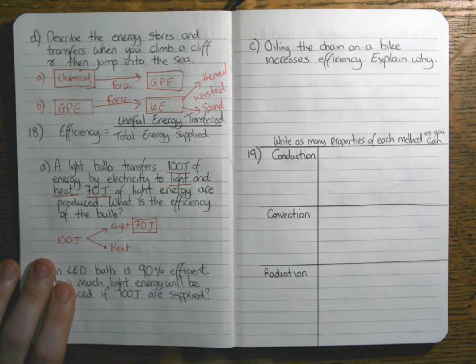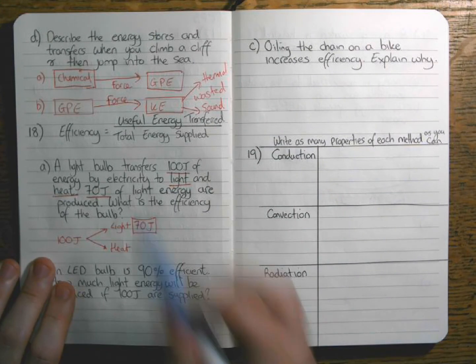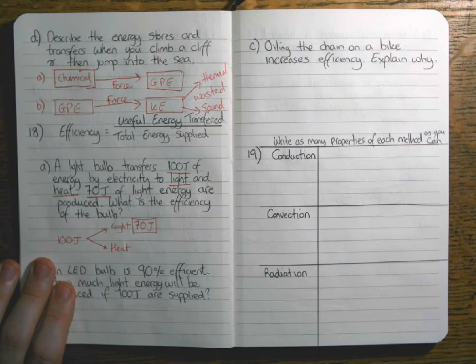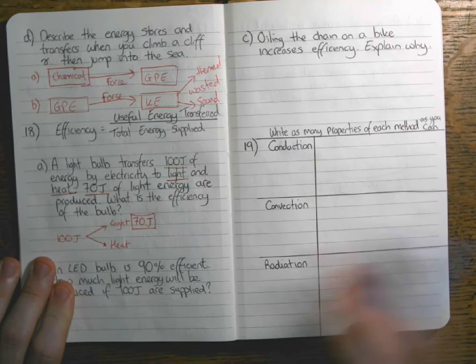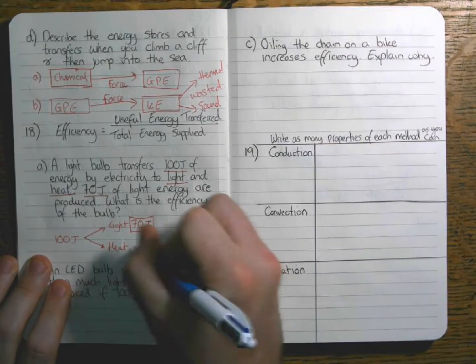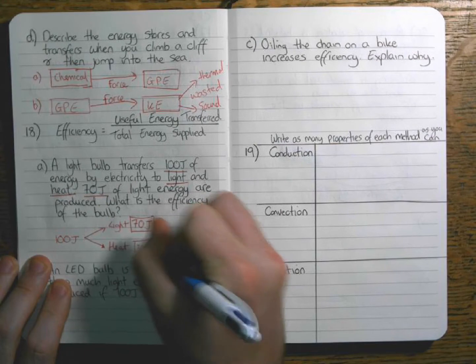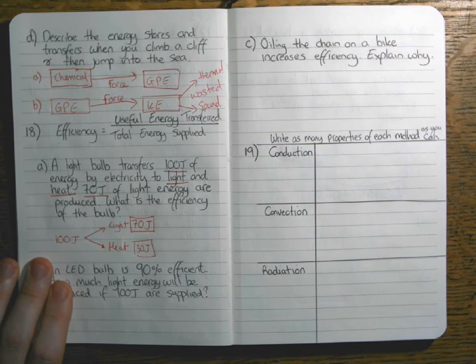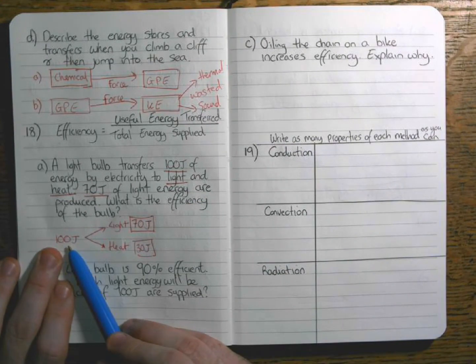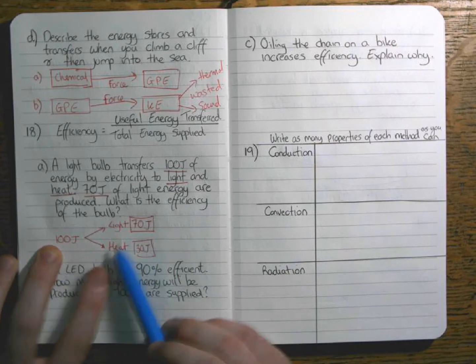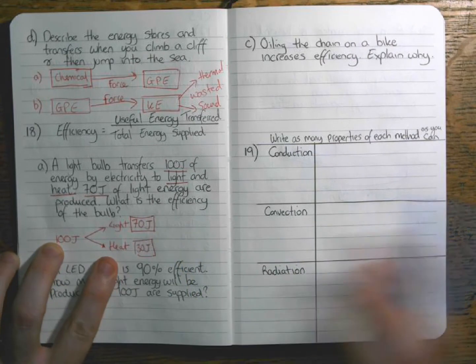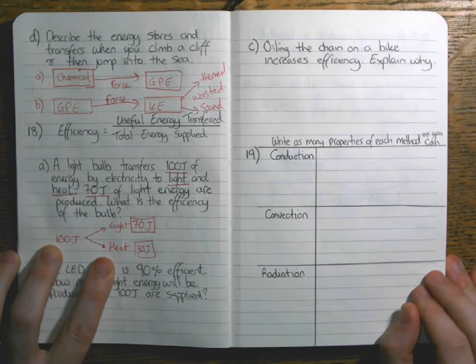How much energy must be transferred by heat? Well, due to the conservation of energy law, we don't lose any. So if 70 has gone to light, then 30 must have gone to heat. So before, we've got 100 joules being transferred by electricity, and after, we've still got 100 joules of energy, but they've been transformed into light and heat.